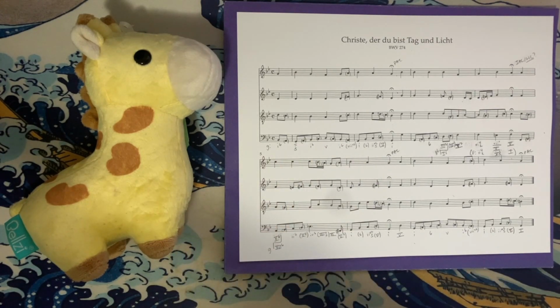That's pretty interesting that we get such prominent minor 5 chords in this chorale.